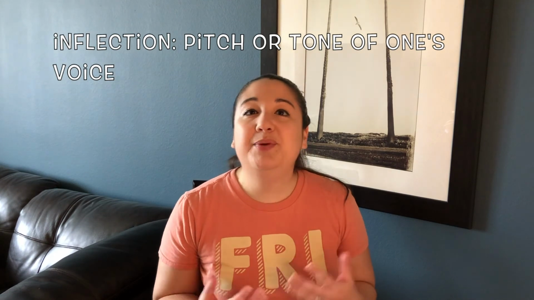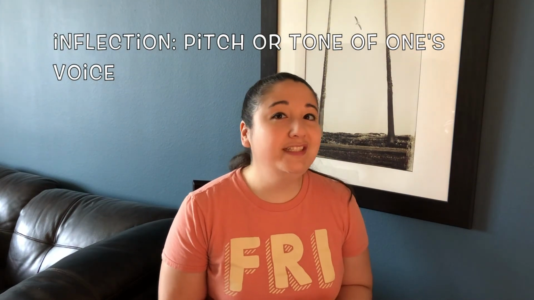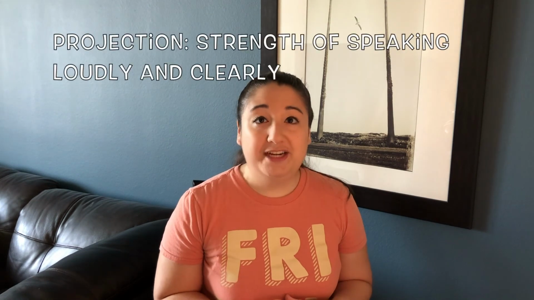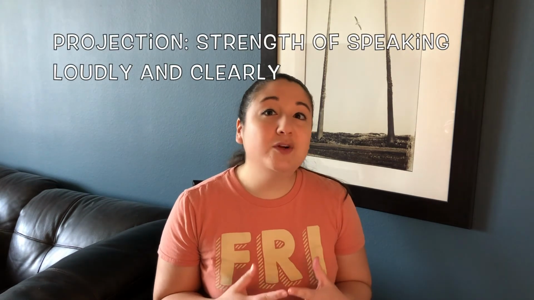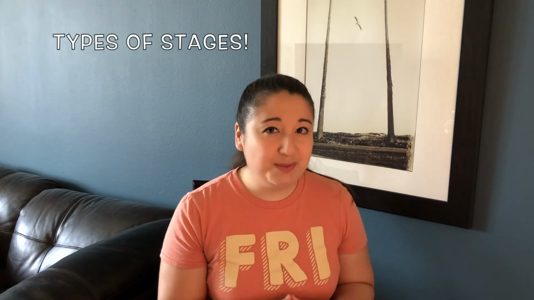Inflection. This is the pitch or the tone of one's voice and often has to do with the rising or the falling of the tone. Projection. This is the strength of speaking or singing loudly and clearly, and it is achieved by breathing correctly and fully utilizing your diaphragm. Now for a few different types of stages.